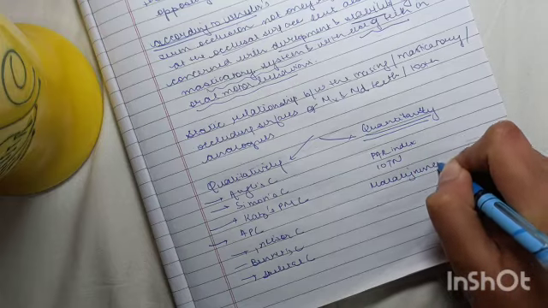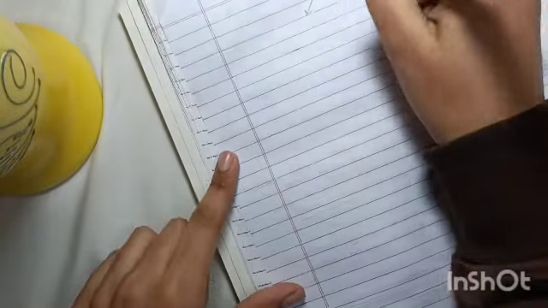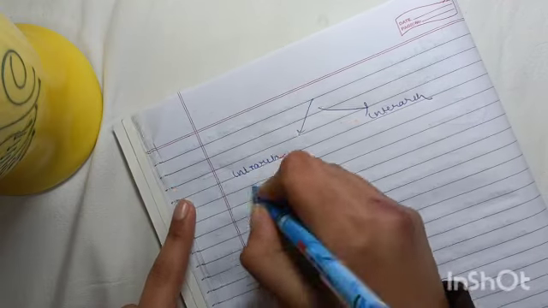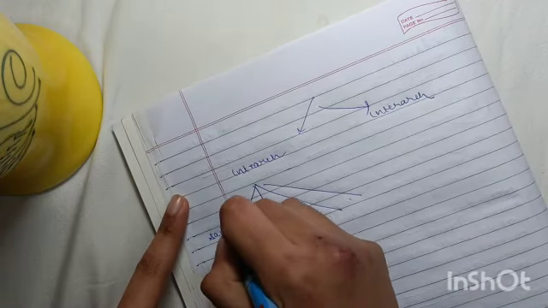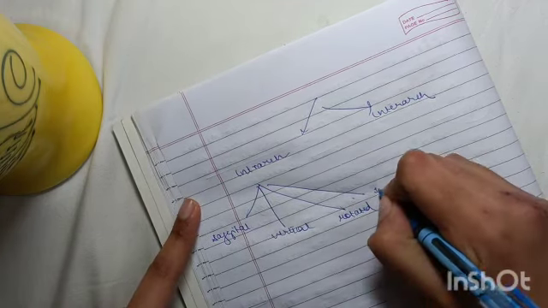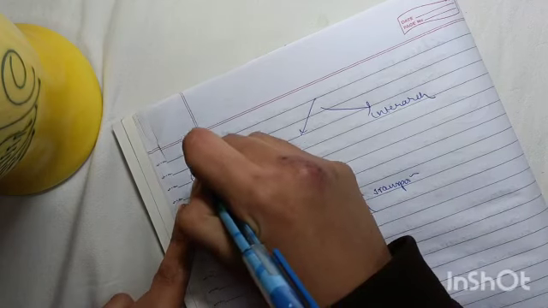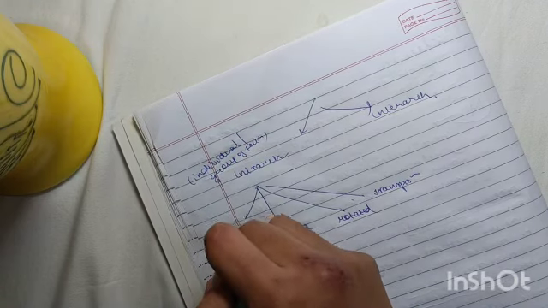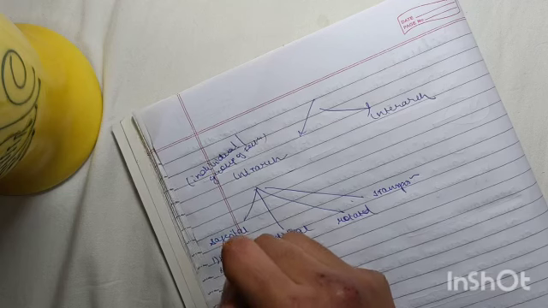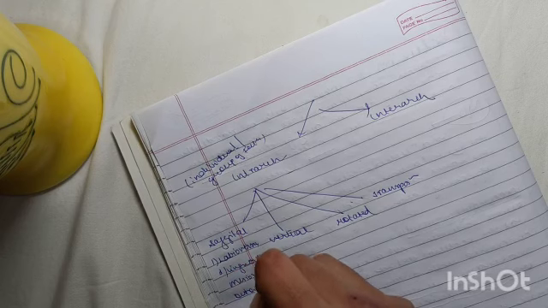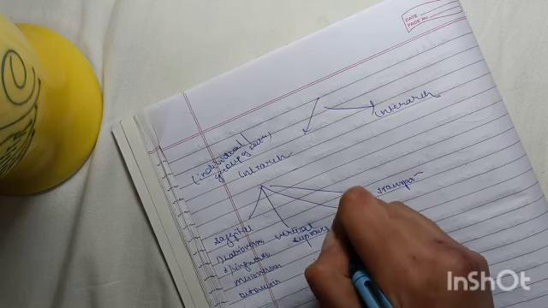Then we can also classify the classifications on the basis of intra-arch and inter-arch. For intra-arch, we can do sagittal, vertical, rotated, and transposition. Intra-arch means either individual or group of teeth. This is labioversion, linguoversion, mesioversion, distoversion. In vertical, supraversion and infraversion.